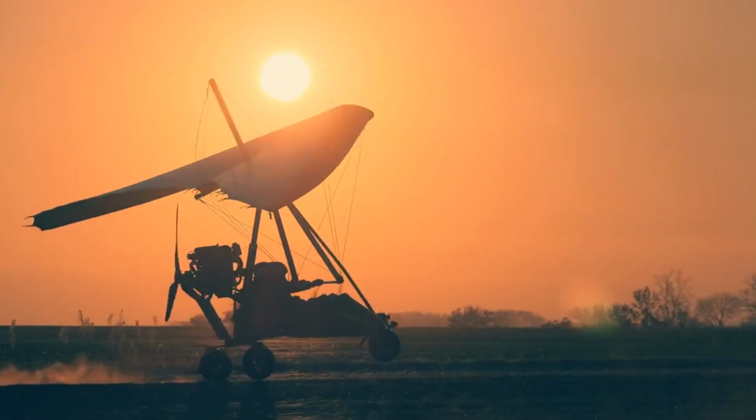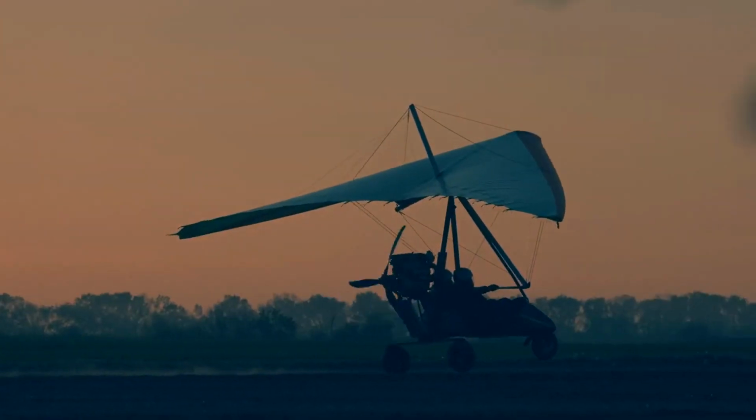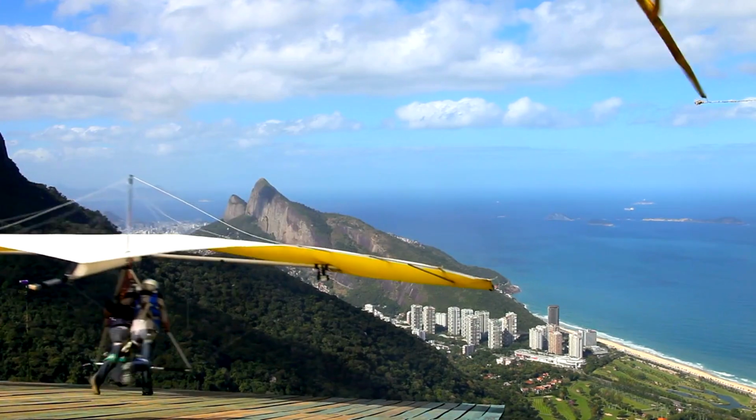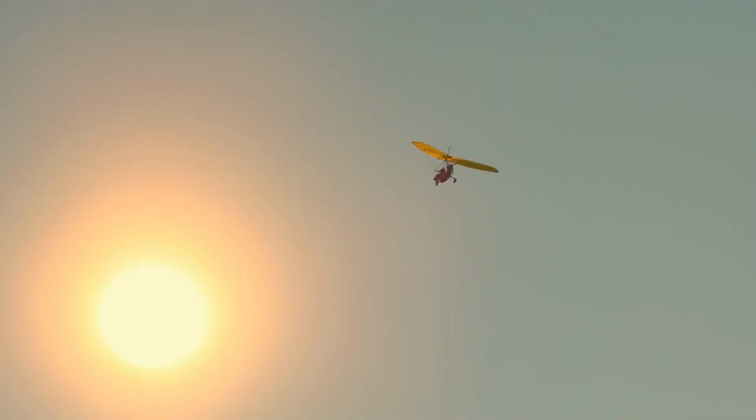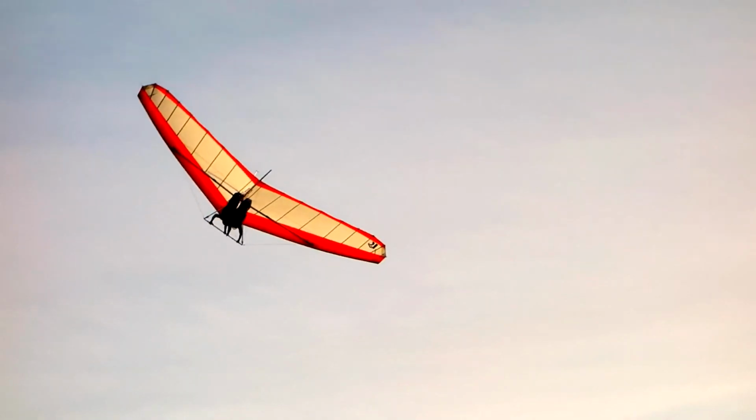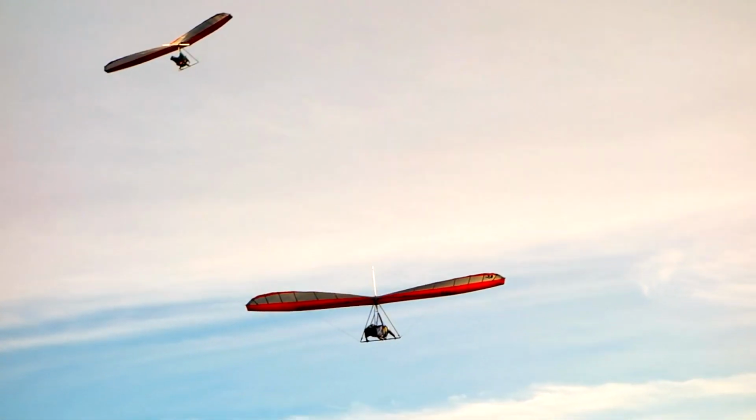Now, let's talk about a stabilized approach, a pilot's best friend. It's all about keeping a consistent glide toward a specific spot on the runway. That spot? We call it the aiming point. But here's the thing. If your aiming point seems to move down and away from the horizon, you're coming in short. If it moves up toward the horizon, you're going to overshoot.